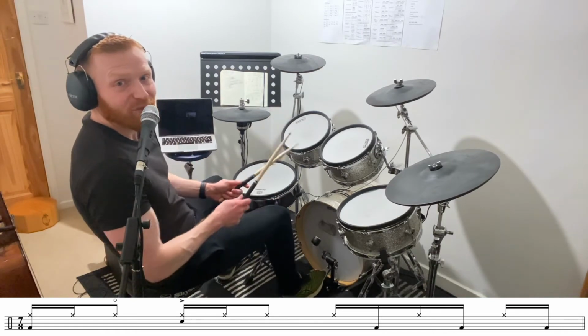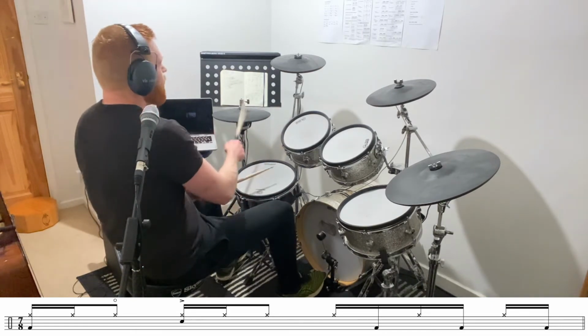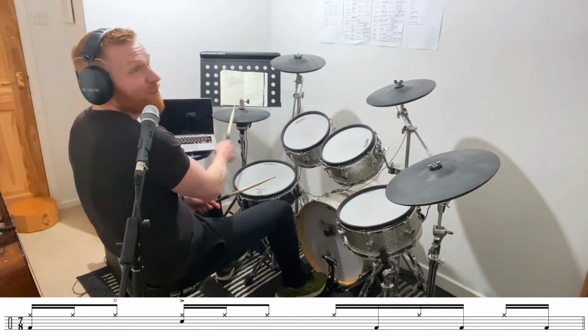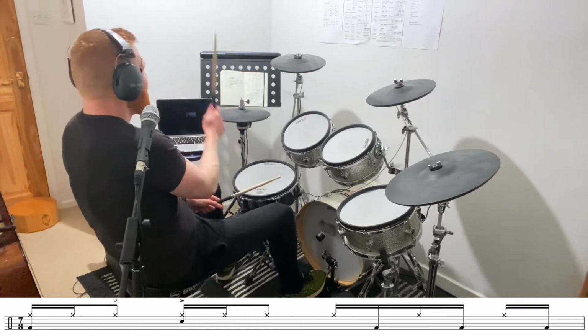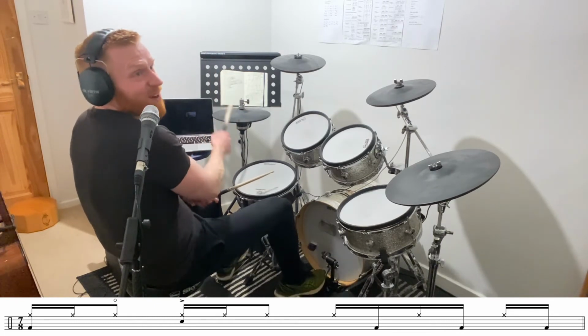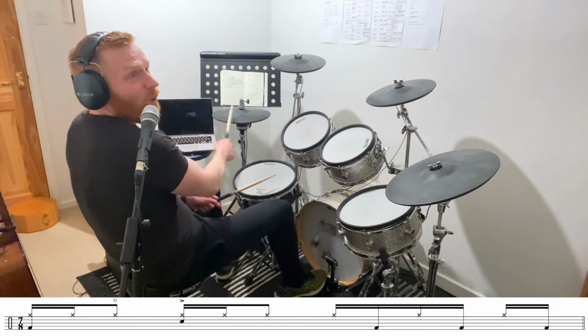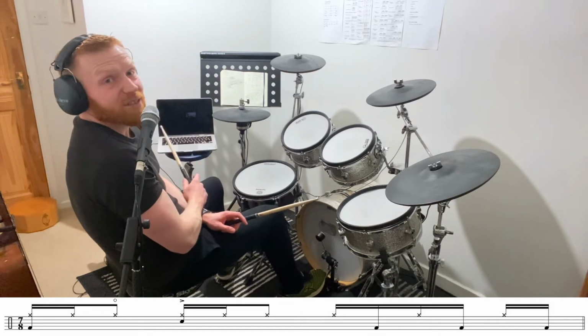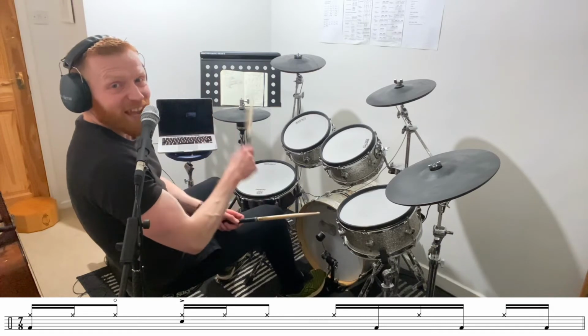And this groove has that feel, doesn't it? 1, 2, 1, 2, 1, 2, 3. Quite a nice way of thinking of it. But my thing is 1E and 2E and 3E and a 4E.